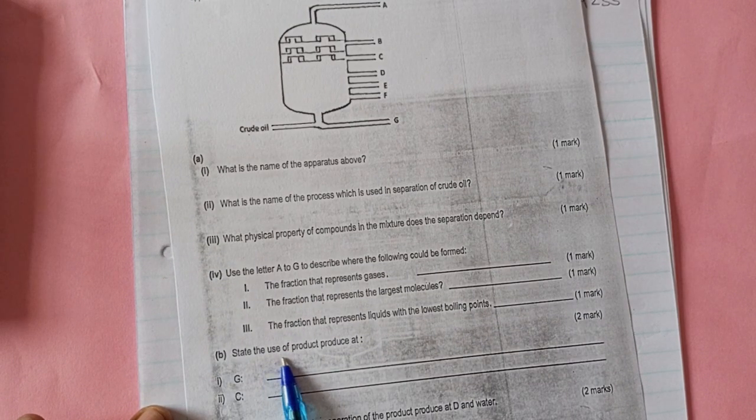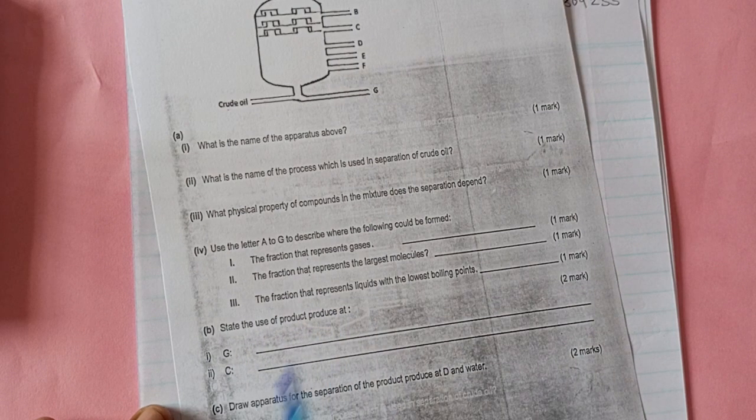Then state the use of the product produced at G and C, and then finally draw apparatus for the separation of the product produced at D and water.